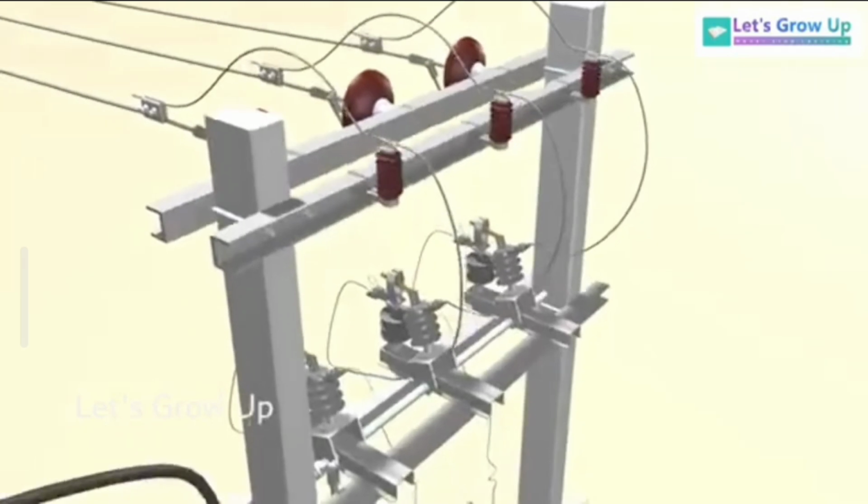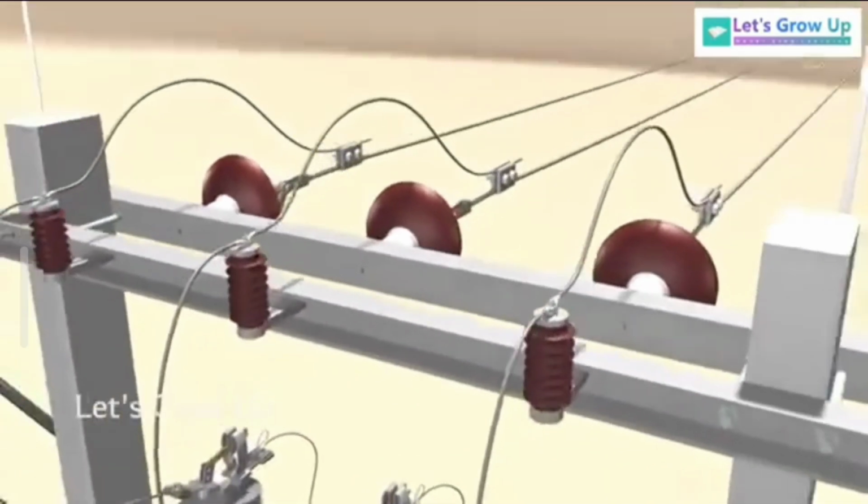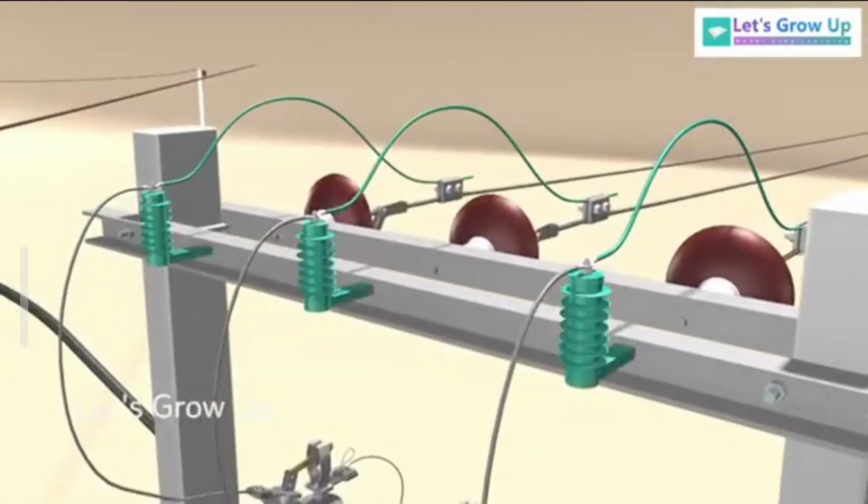At first, the 11 kV wires are linked to the AB switch, and a separate connection is established with the lightning arrestor. These lightning arrestors are like shields for transformers, keeping them safe from lightning strikes by guiding the lightning's energy away.